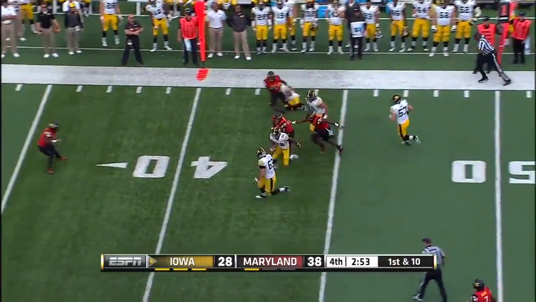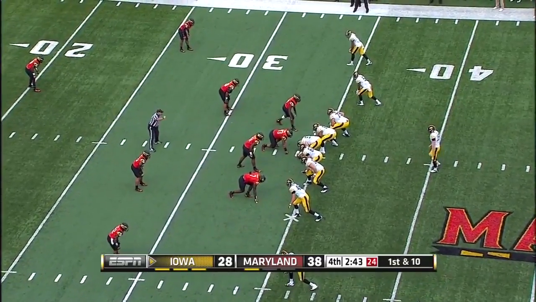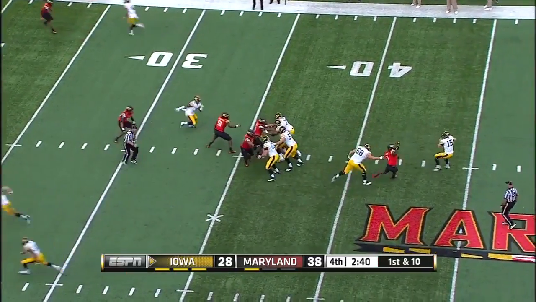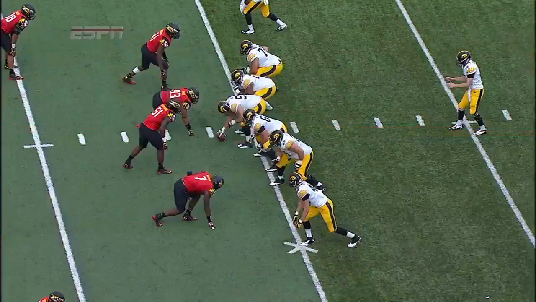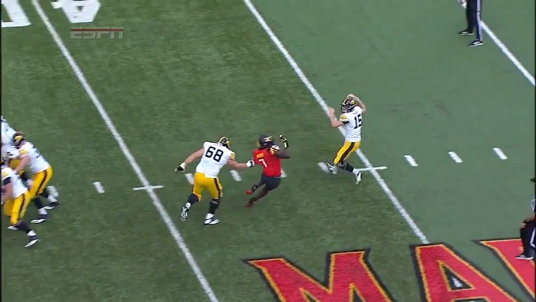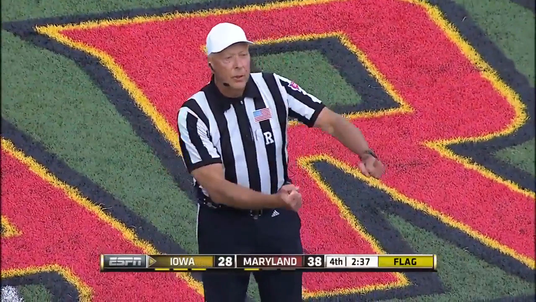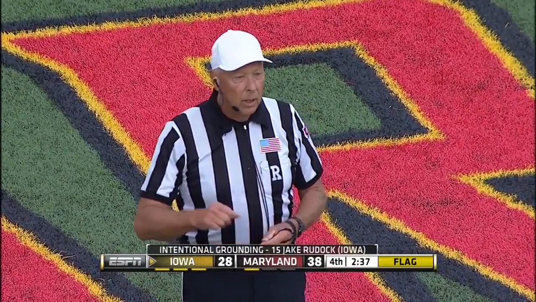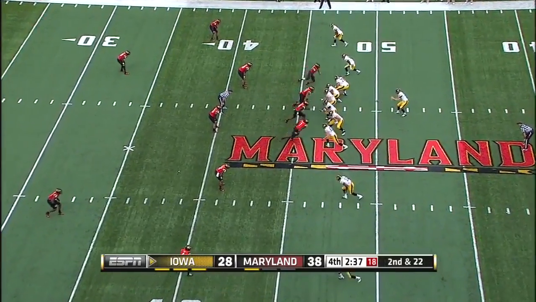Receiver screen to the speedy Powell. Inside the four-man pressure, and Rudock has to throw it away. Intentional grounding, offense number 15. Quarterback was in the pocket and threw the ball away in an area where there was no receiver. Loss of down, spot of the foul. Ball landed behind the line and went out.